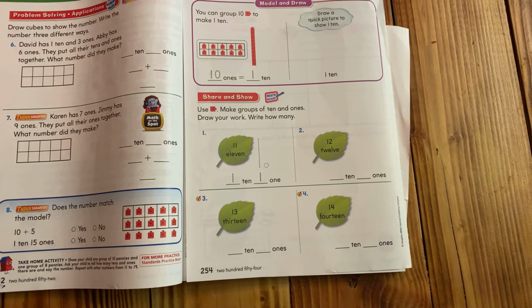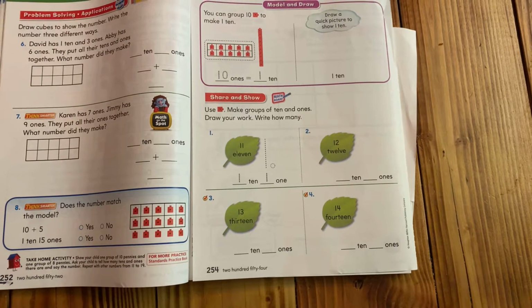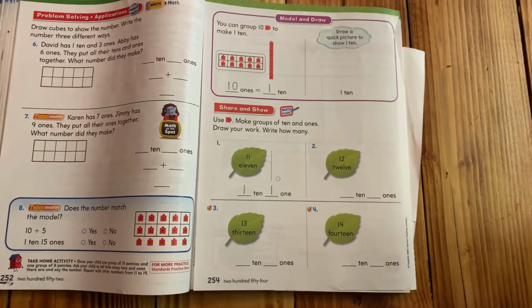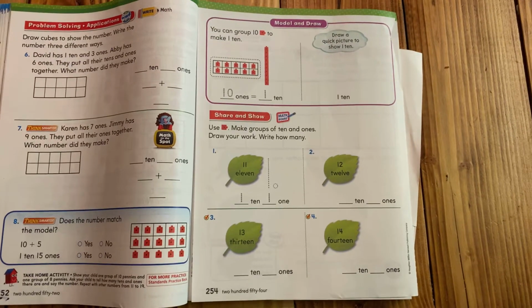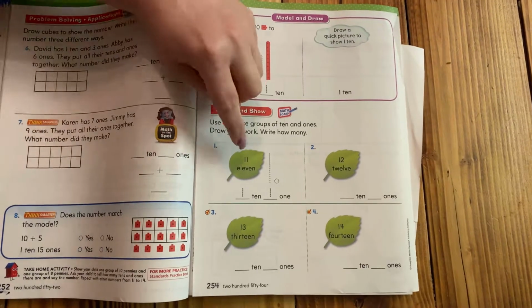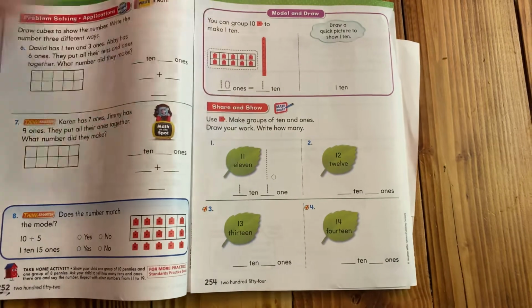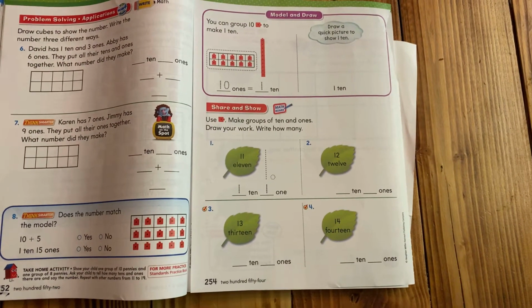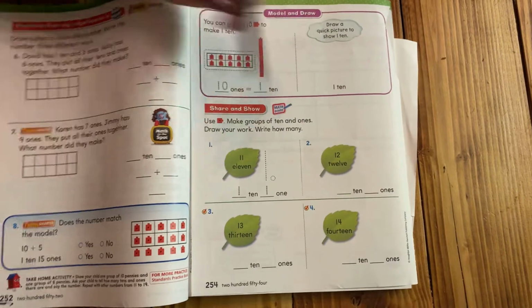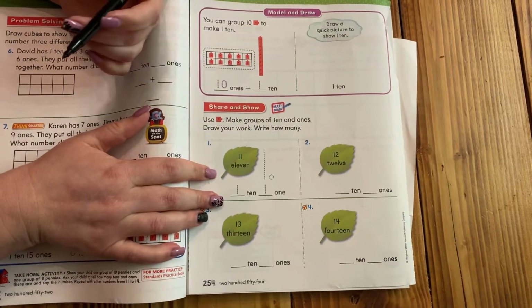Yesterday they gave us the cubes and the numbers, and they told me how to identify how many tens and how many ones. Today they're giving me a number, and I'm going to have to identify the tens and ones in that number, and then I need to draw the image. So here's how I like to do this, friends.